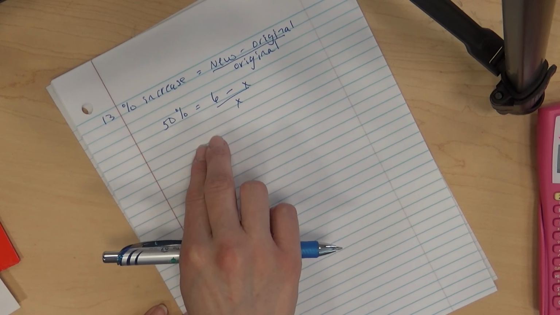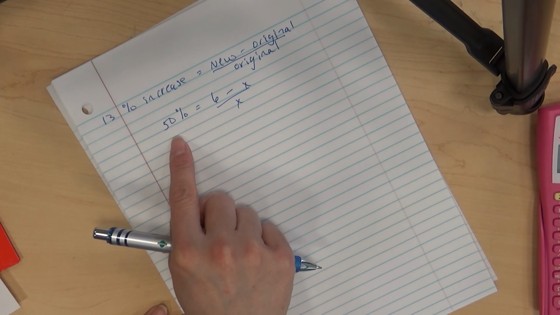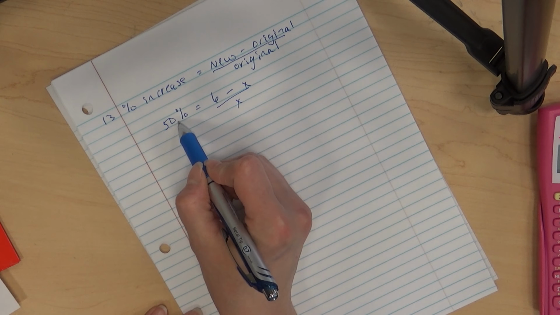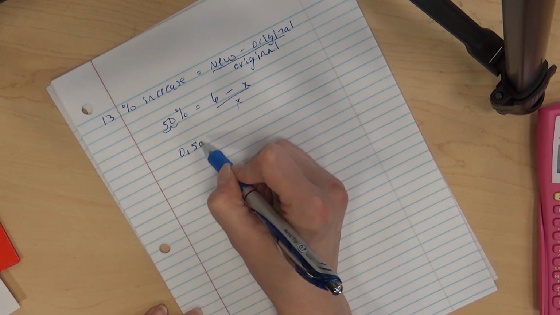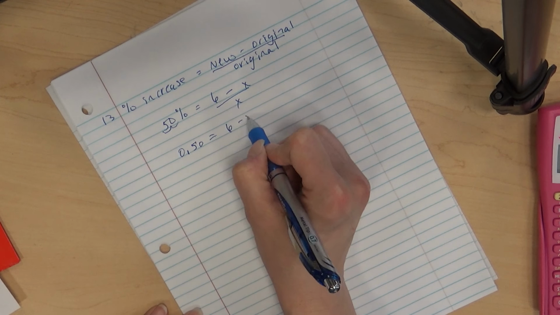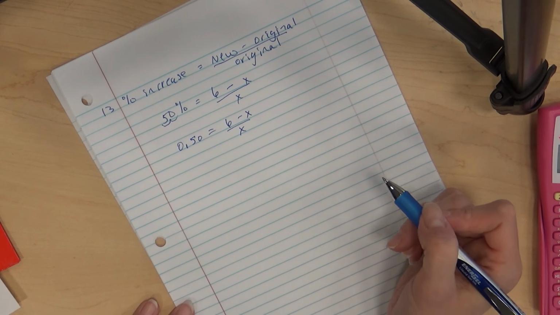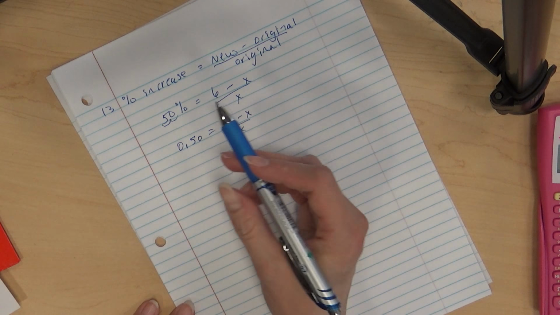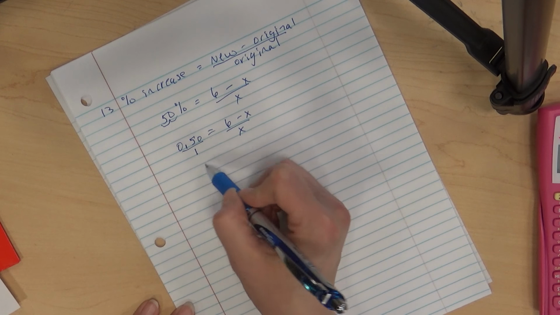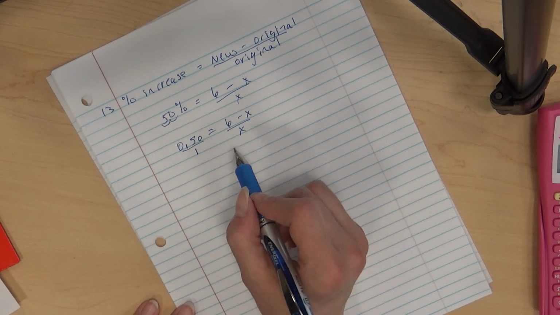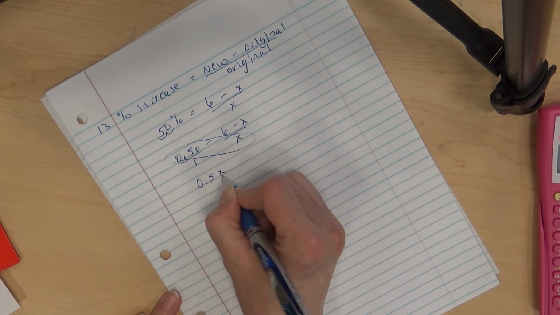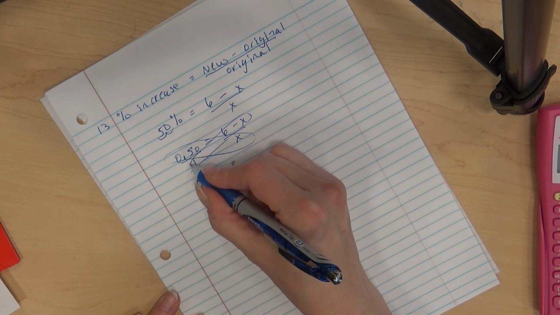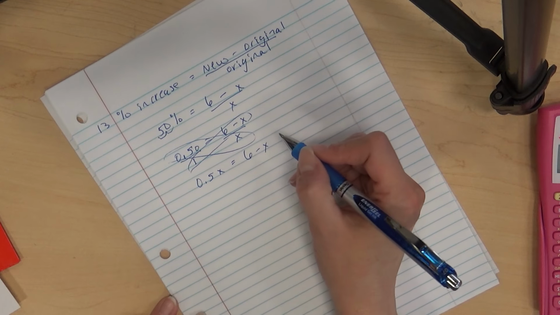So we have to solve this for X now. Remember the 50%, if it's in a formula or in an equation, we're going to write it as a decimal. So I need to convert it. It's going to go back 2 spaces. It's going to be 0.5. You can put a 0 here if you want to. Equals 6 minus X over X. And then you can think of that as being over 1. You've got a proportion you can cross multiply. So 0.5x equals 1 times 6 minus x, which is 6 minus x.